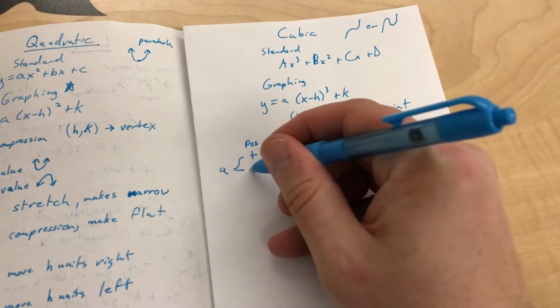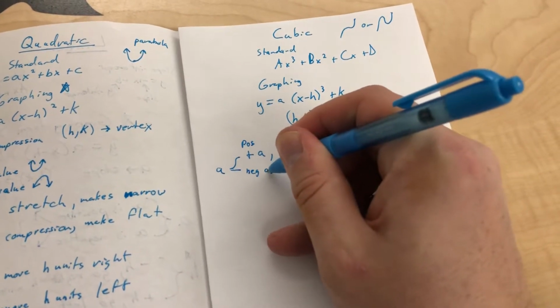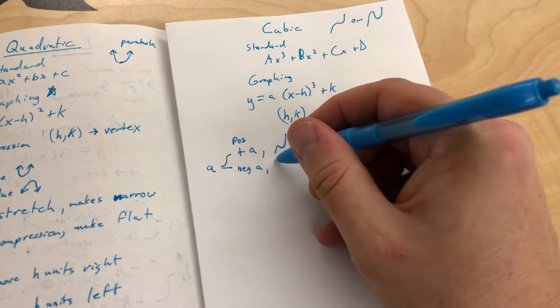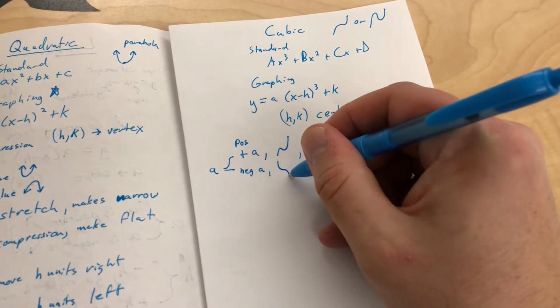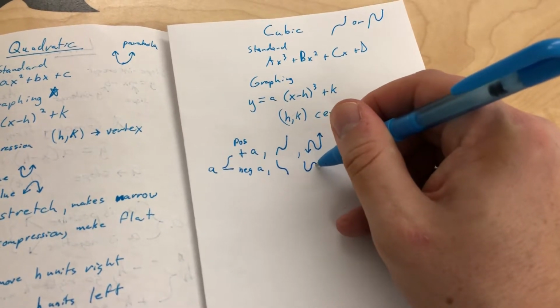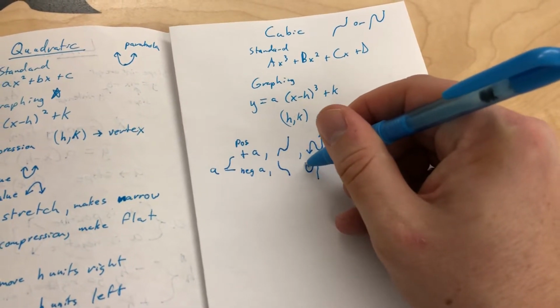If you have a negative a value, it's going to make it go down, level off, and then go down, or make that backwards S. So down, up, and then down.